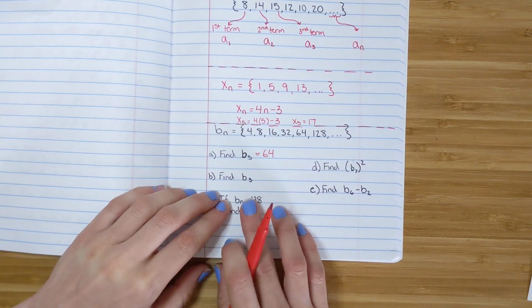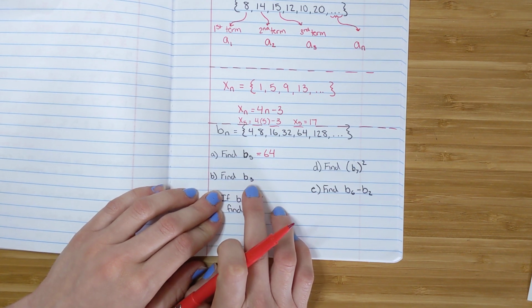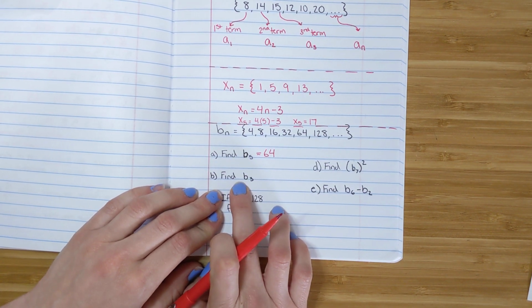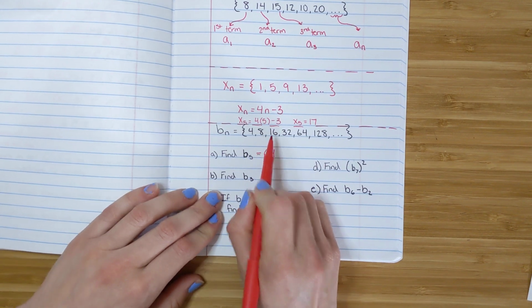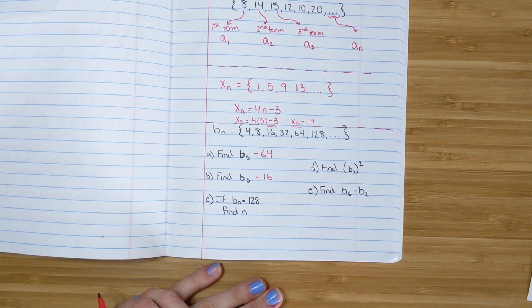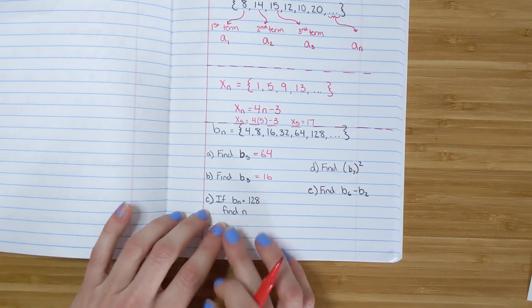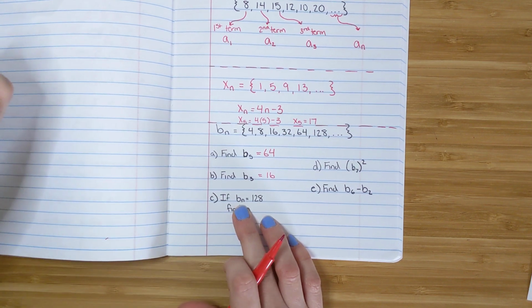Okay, try B. Find b sub 3. Okay, well, what's the third term in my sequence? 1, 2, 3. 16.